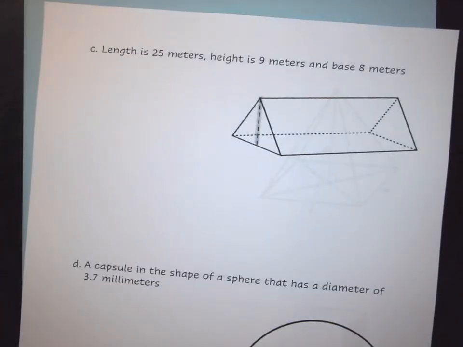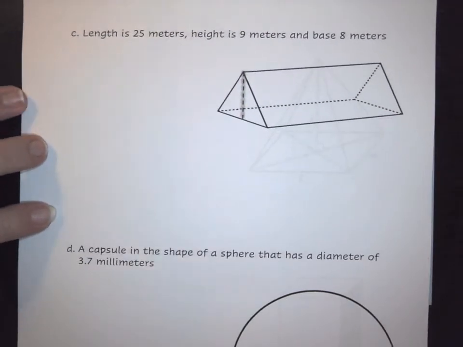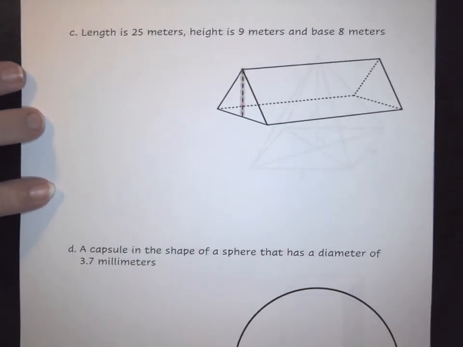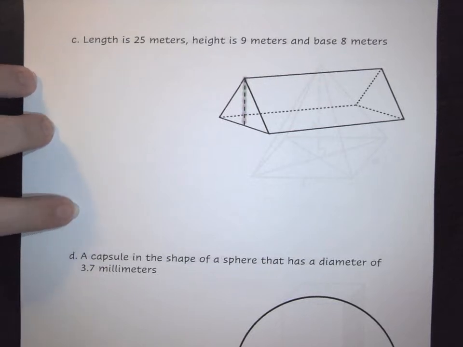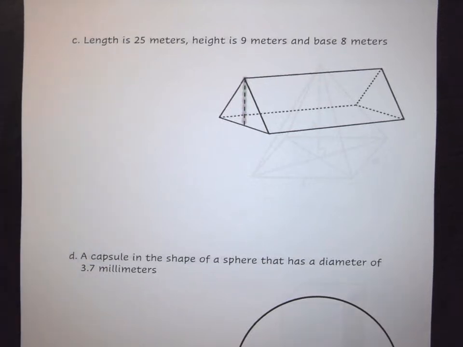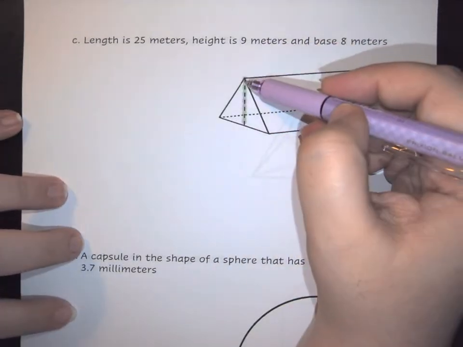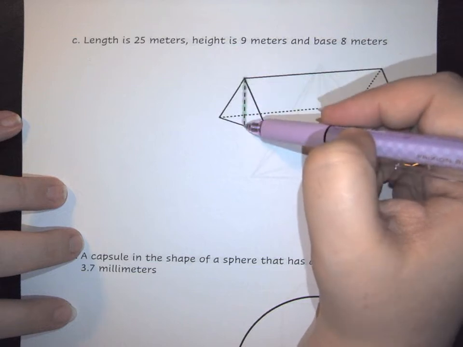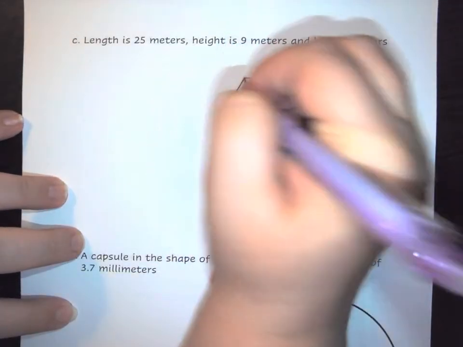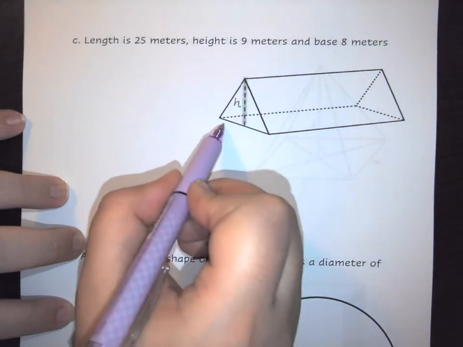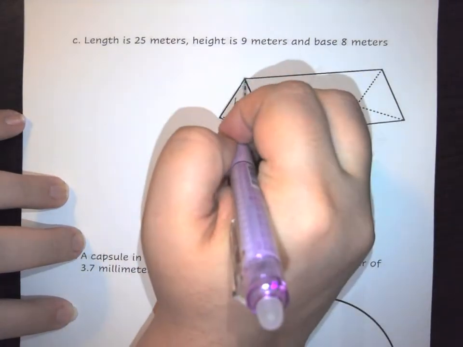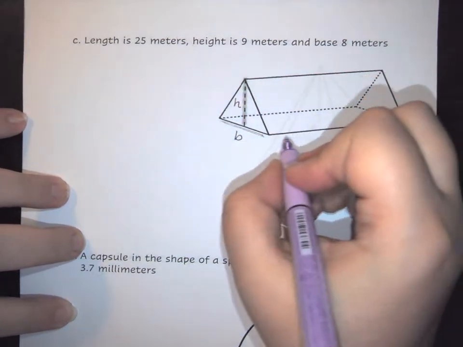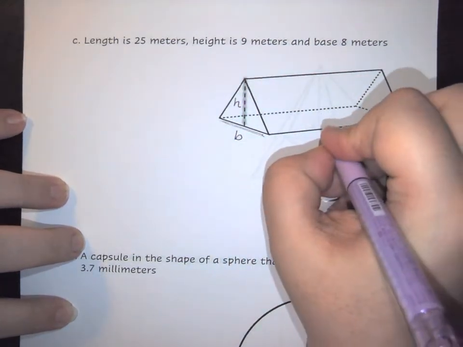Alright, this next one is considered to be a prism. And so in this case we have length, height, and base. Okay? So when we're talking about your length, your height, and your base, we are talking about the different sides of your prism. So this line right here is going to be your height. Then when we're talking about this line right down here, this is going to be your base, and this big line right here is going to be your length.